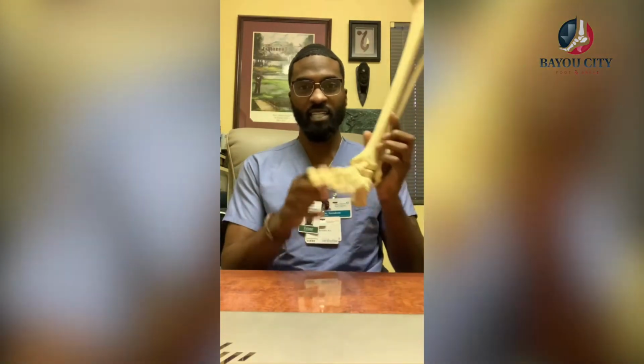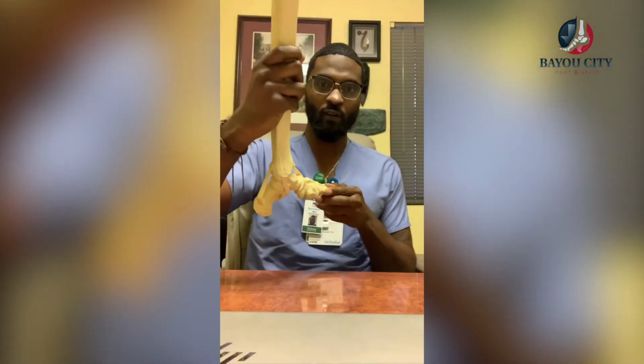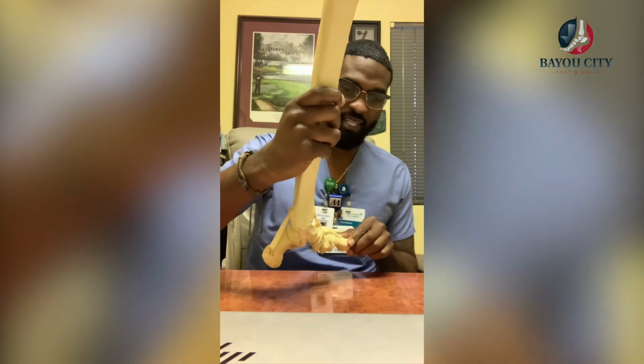George Kittle runs a great corner route. Cornerback sinking under the route. Safety's over the top in cover two. Kittle jumps up, catches the ball. And as he's catching the ball, his foot spontaneously hits the ground in this manner.